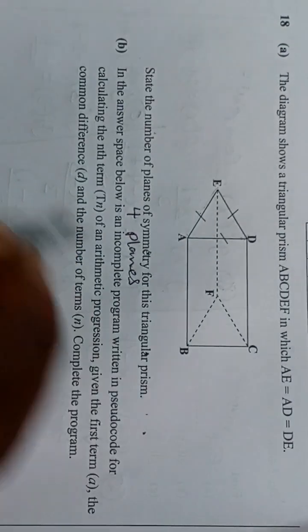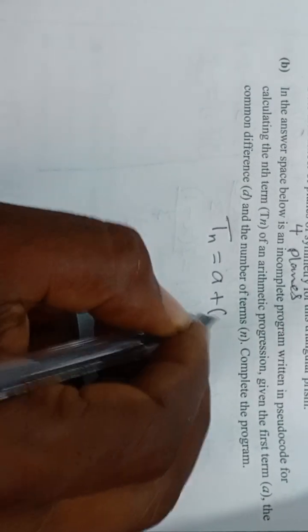In the answer space below is an incomplete program written in pseudocode for calculating the nth term of an arithmetic progression, given the first term, which is A, the common difference, which is D, and the number of terms, which is N. Complete the program. For you to complete the program, you need to understand the formula for arithmetic progression. So nth term is equal to a plus n minus 1 d.